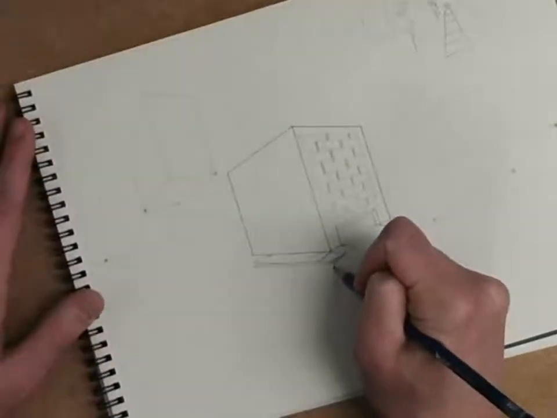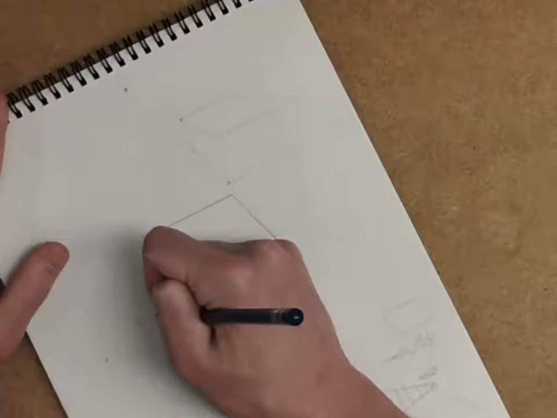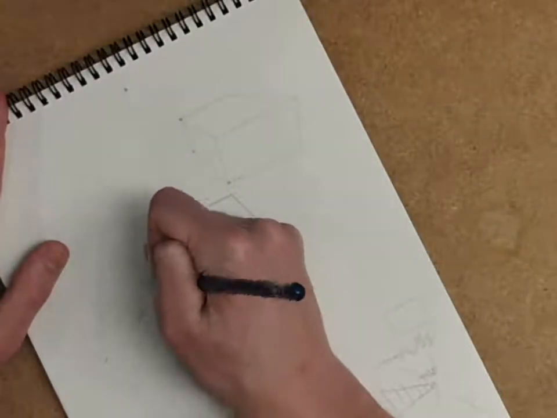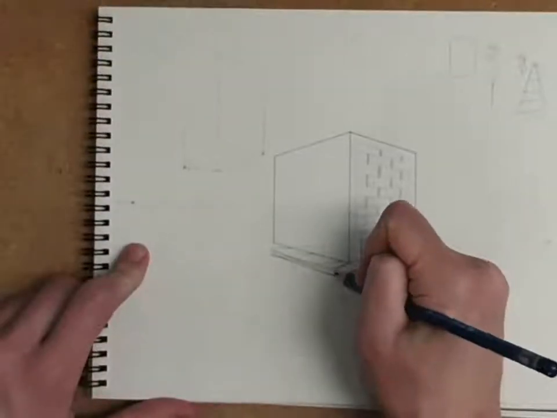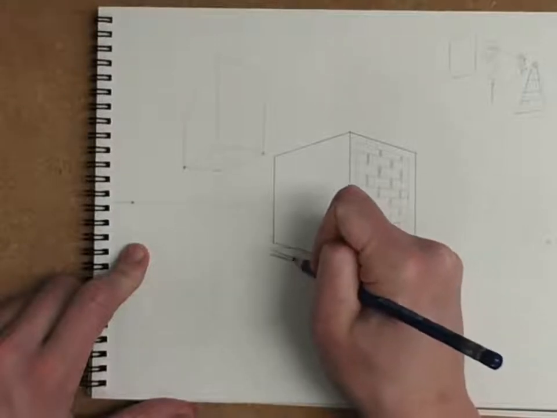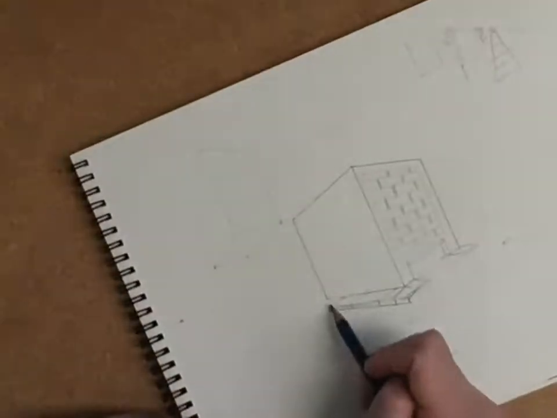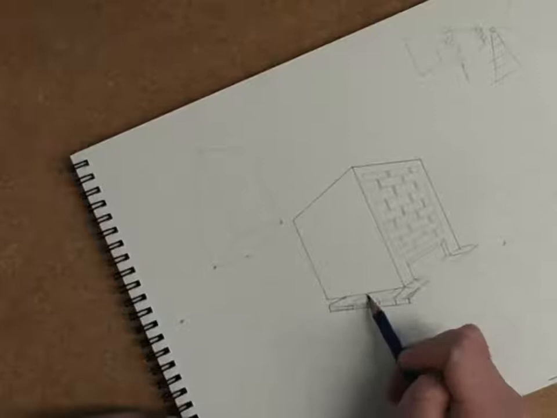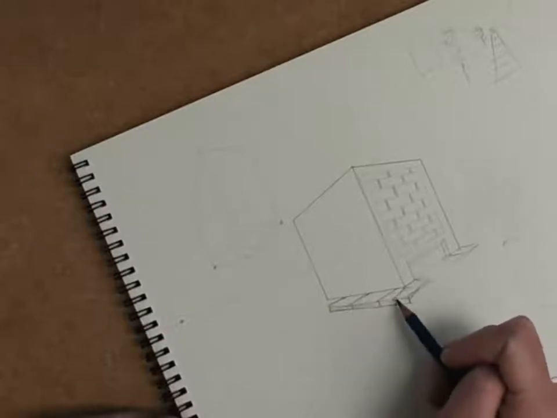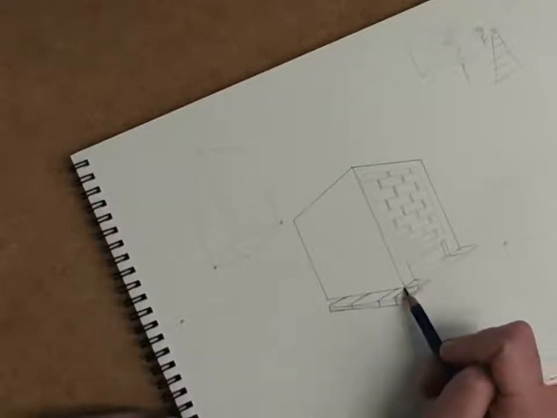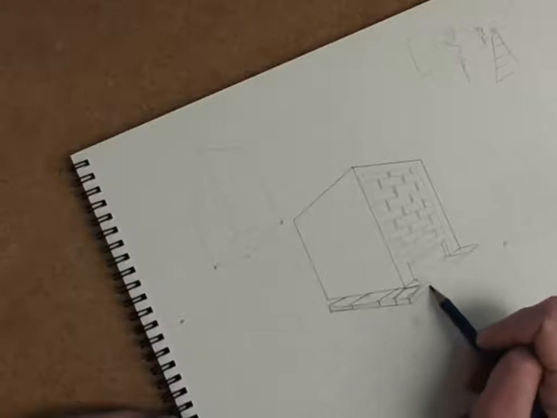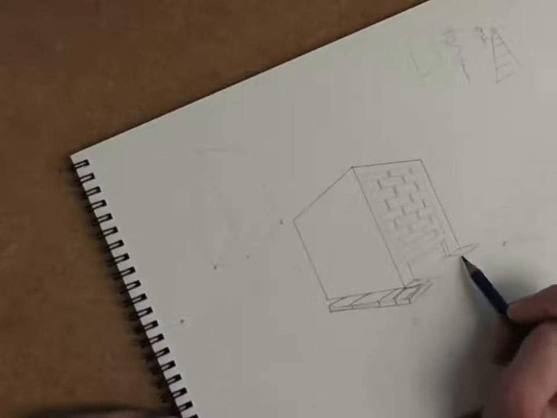And then if we wanted our sidewalk to look elevated off the ground, we could draw a straight line there. And that would go to the vanishing point. And then this would go straight down, straight down. And then we'll kind of make the curb.